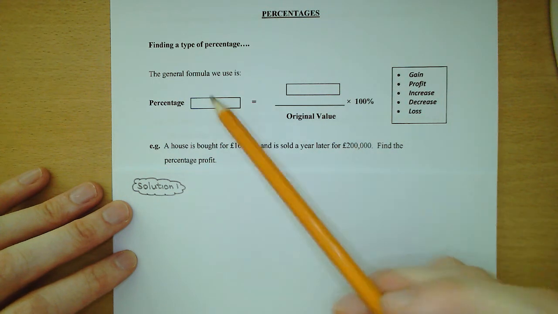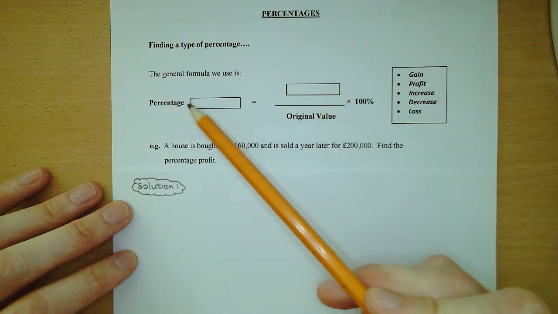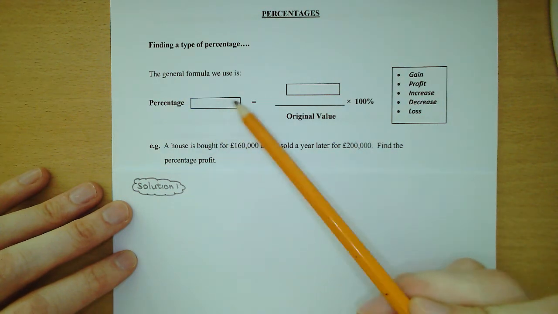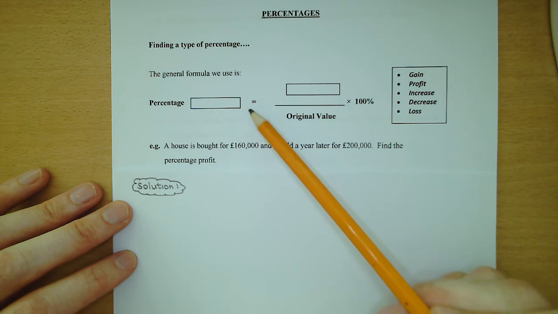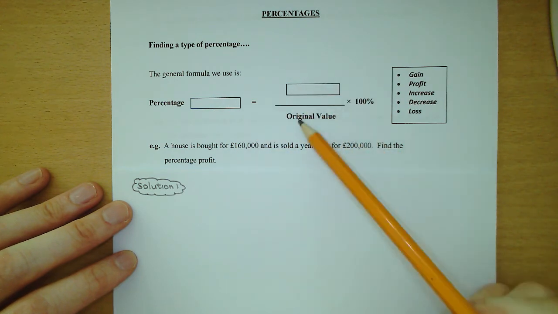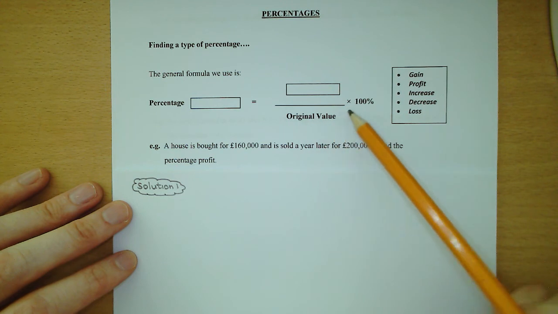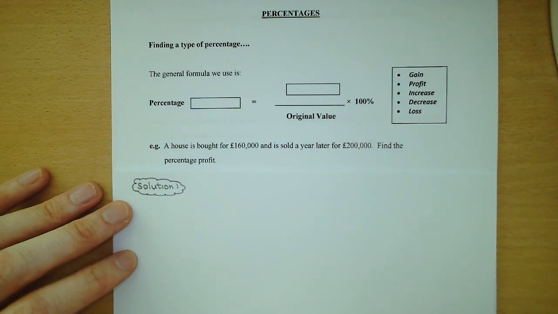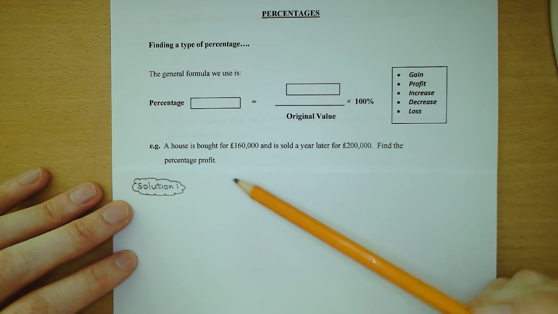So say for example you wanted to work out a percentage increase, so you would put increase in the box here, and that would be equal to the increase over the original value and then multiplied by 100%. So that's the general formula that allows you to find any type of percentage, and you must learn that. So we're going to apply this in our first example.